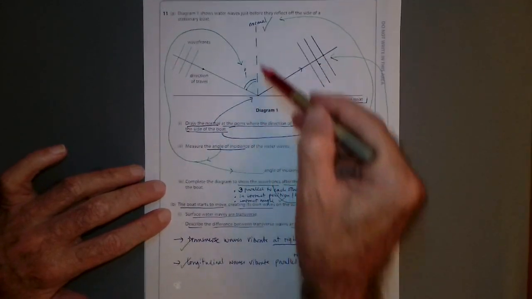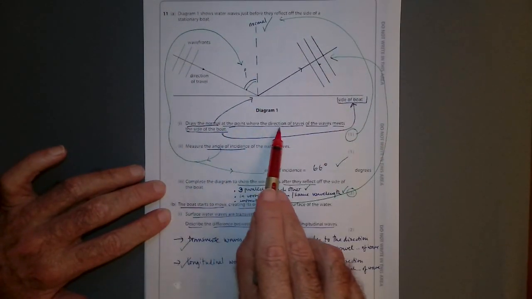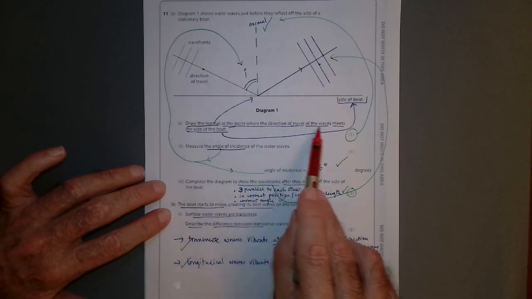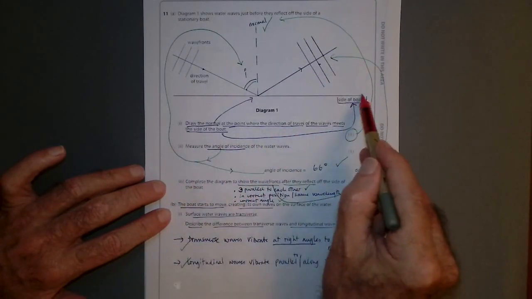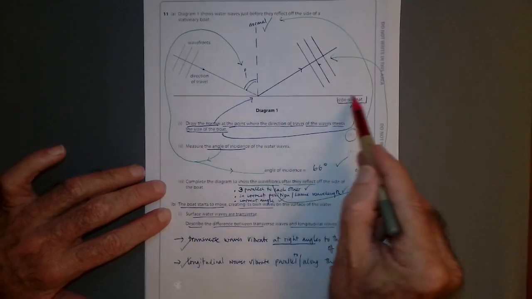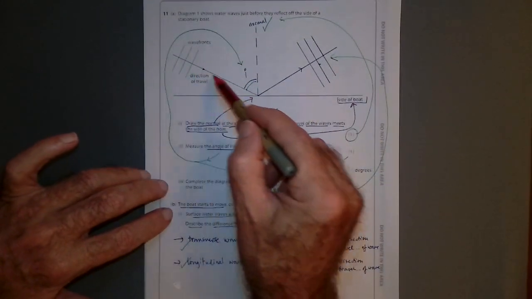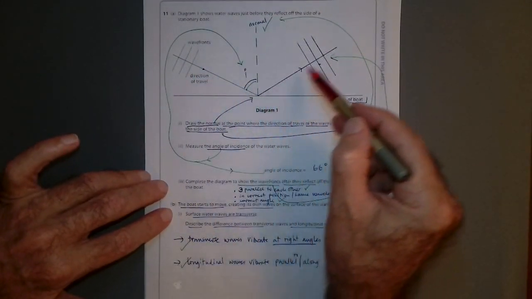They want you to draw the normal, so it says draw the normal at the point where the direction of the travel of the waves meets the side of the boat. This is the side of the boat. So this line is representing the side of the boat. So the waves come here and they're going to bounce off.